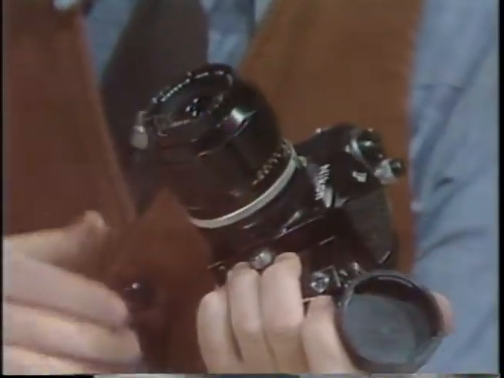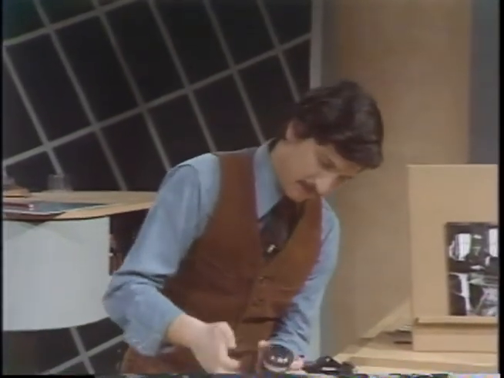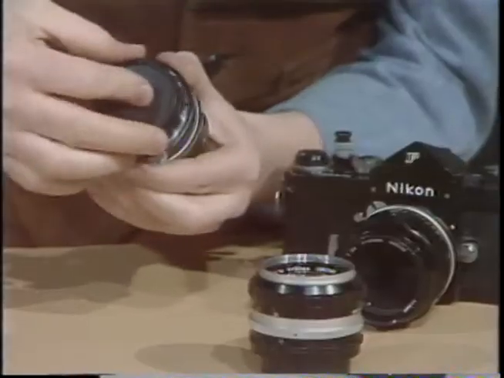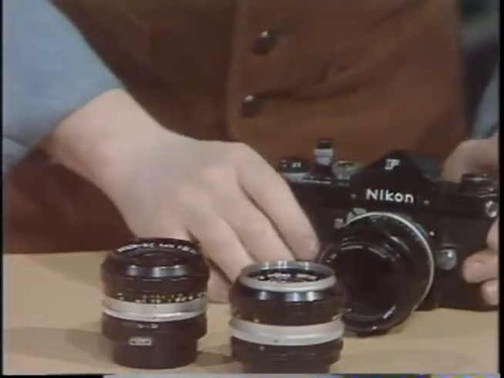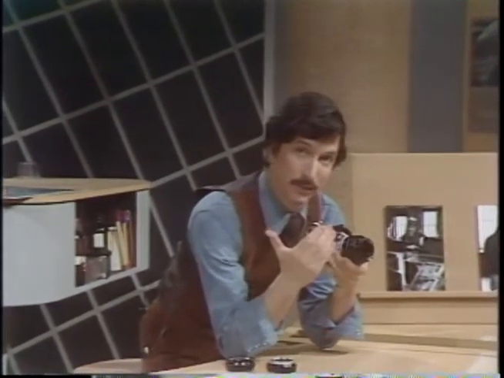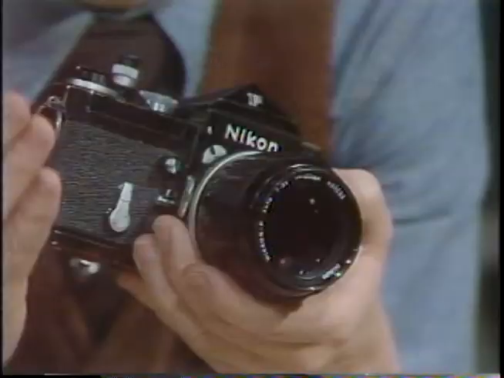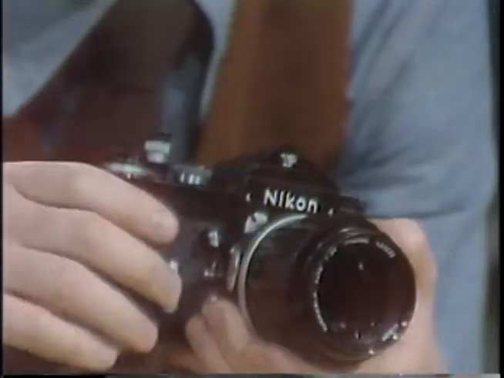Telephoto lenses, by the way, are recognizable physically because they're simply longer than other lenses. Let me just put the back cap on this lens for protection. Now, the angle of view of this particular lens is 25 degrees. It happens to be a 105mm lens, which makes it twice as long as a normal lens.